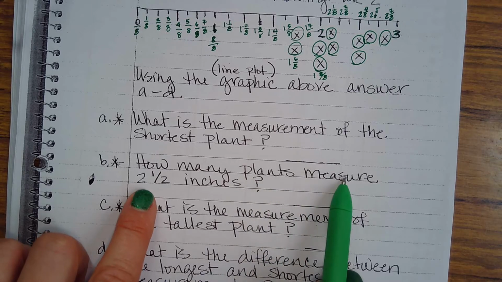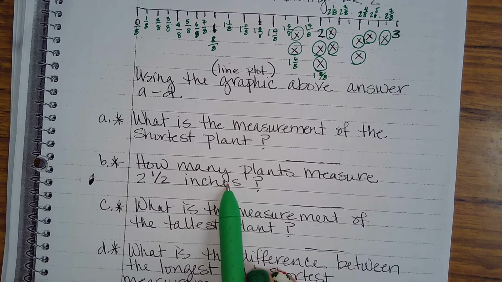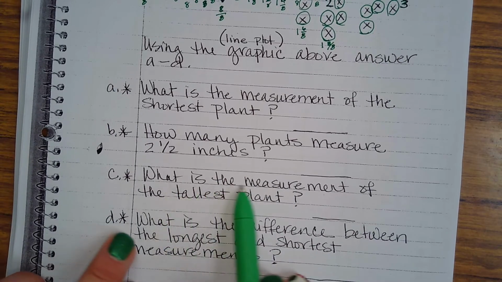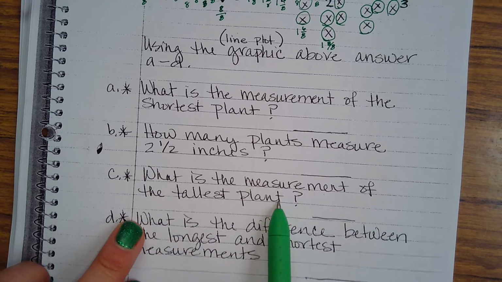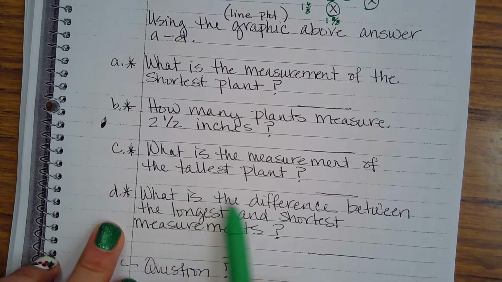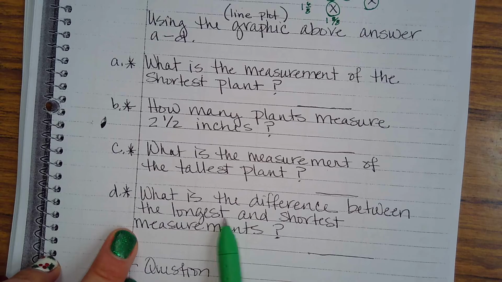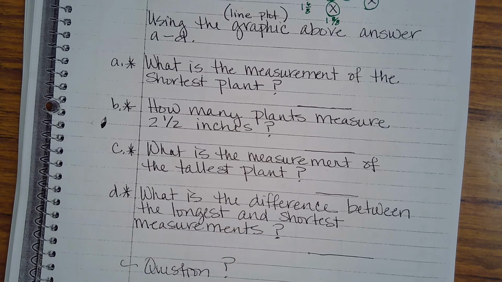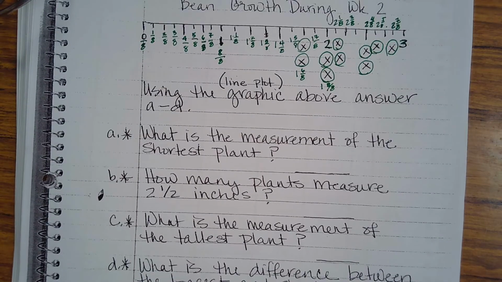How many plants measure 2.5 inches? What is the measurement of the tallest plant? What is the difference between the longest and the shortest measurements? I want you to try to do this independently now, and I'm going to give you 3 minutes, and then we'll come back and debrief, okay?